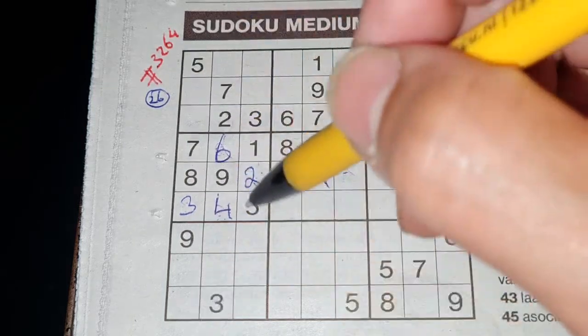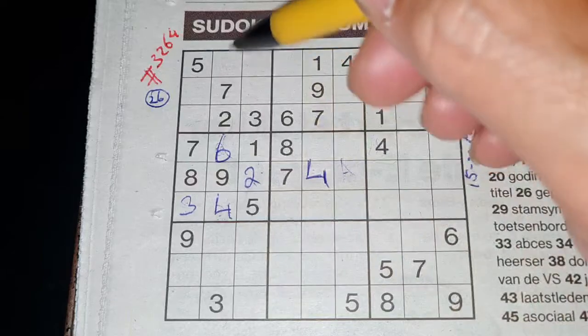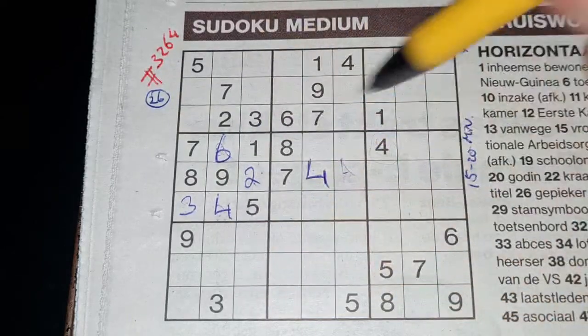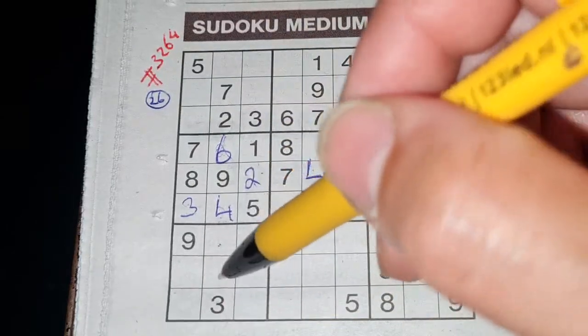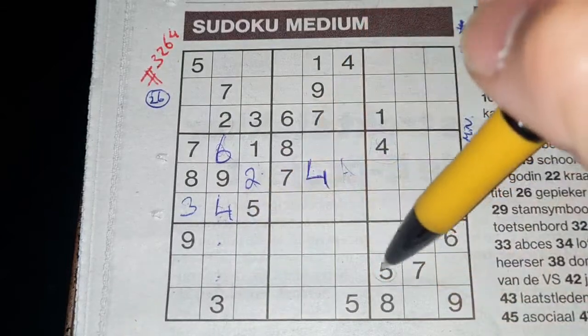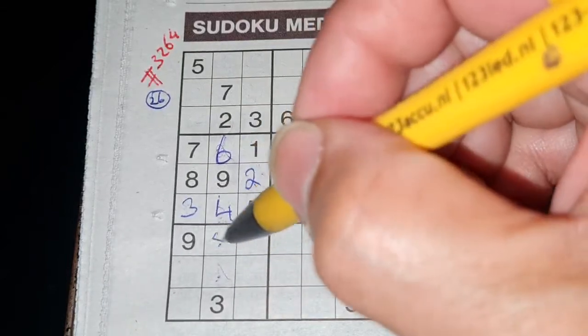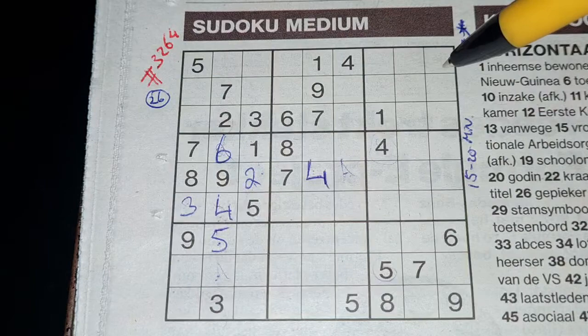5 in this column, 5 in the third column. So in the column between, the second column, the only 2 places for the 5 should be here or there. We see there 5, no 5 there, 5 should be there.